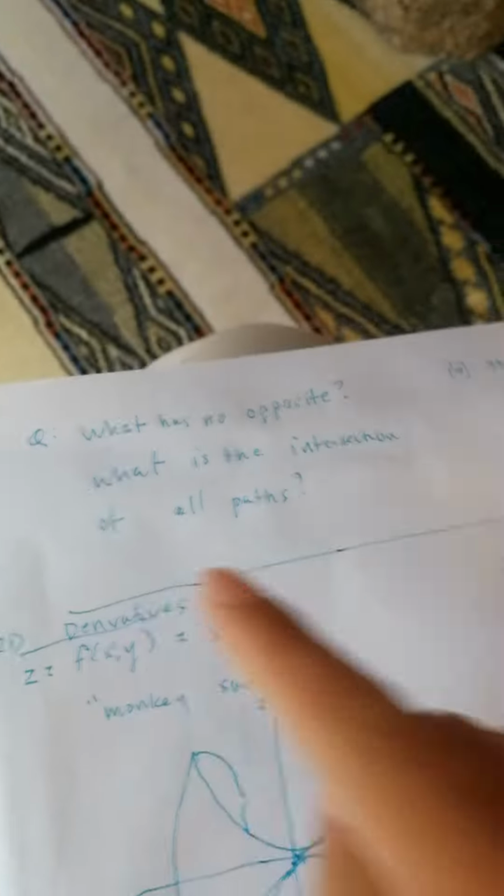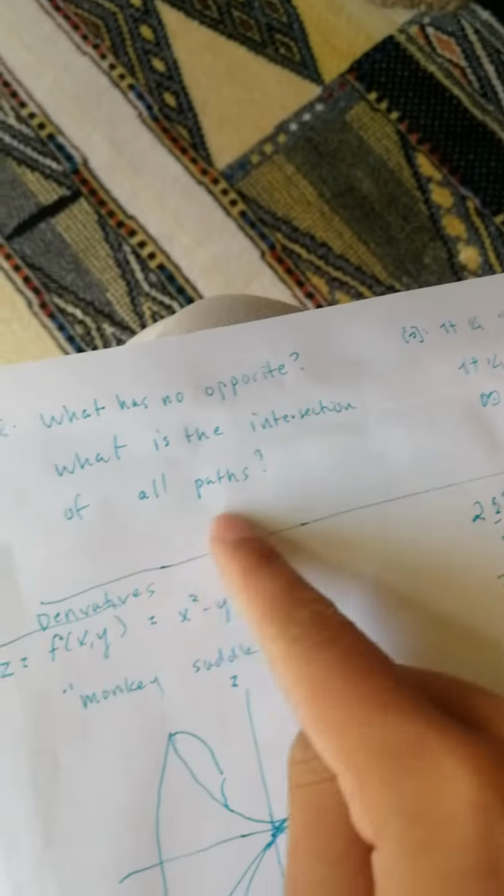Okay, so let's go back to our question. What is the intersection of all paths?